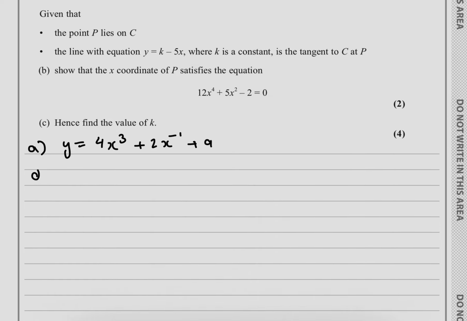Now you have to find your dy by dx. So 4 times 3, that's 12. x to the power 3 minus 1, that's 2. 2 times minus 1 is minus 2. x to the power minus 1 minus 1, that's minus 2. And 9 is a constant, so it will disappear.